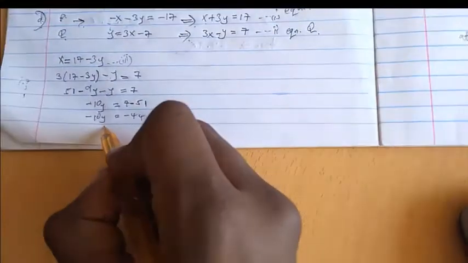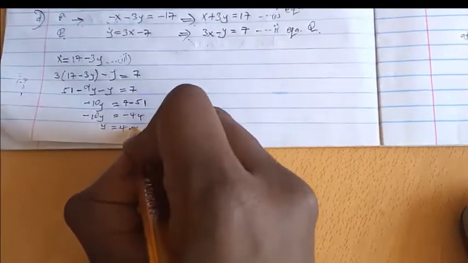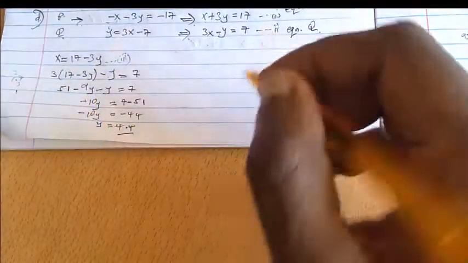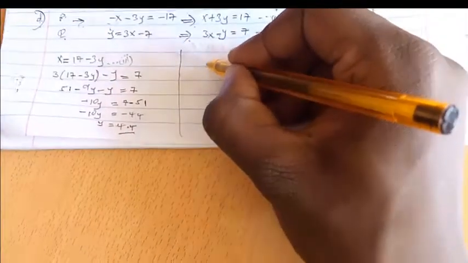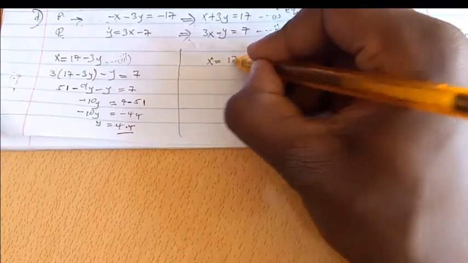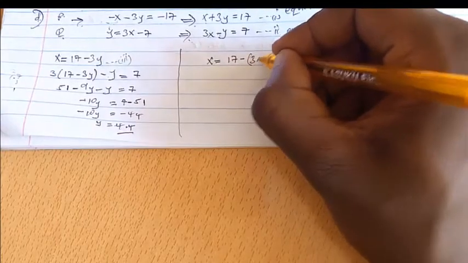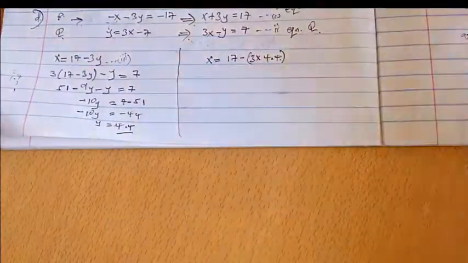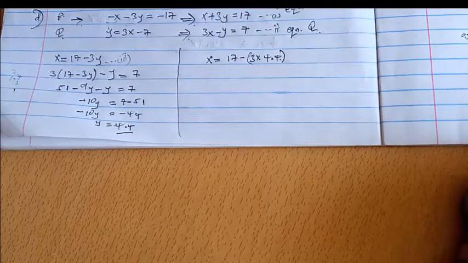Whatever I have as the value of y here, let me replace it at this point. Therefore, it's okay for me to say x is equivalent to 17 minus 3 times y, which is 4.4. Now 3 times 4.4 will be equivalent to 13.2.